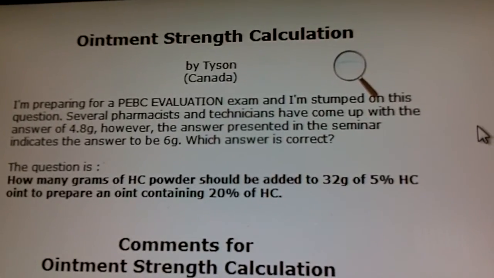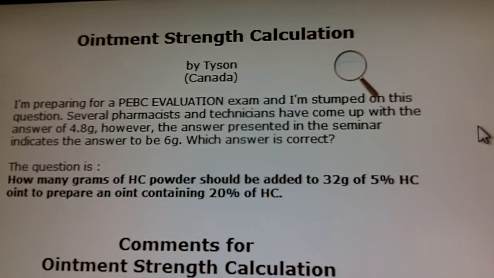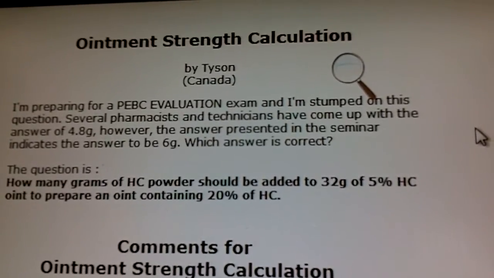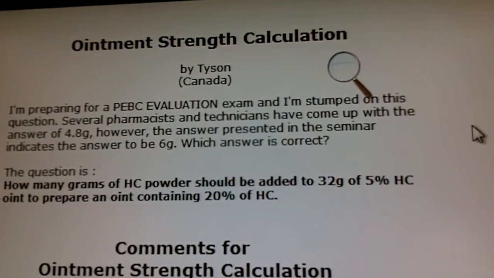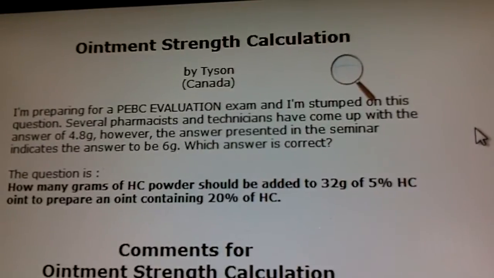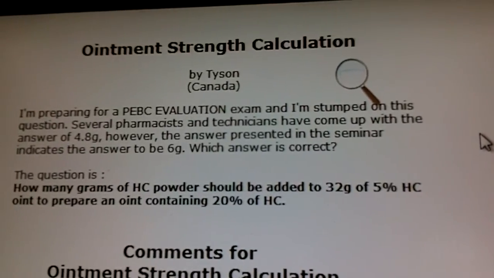And he says before that several pharmacists and technicians have come up with the answer of 4.8 grams. However, at a seminar he went to, they said it was 6 grams. Which answer is correct? So let's work this out and get the correct answer for you there, Tyson.